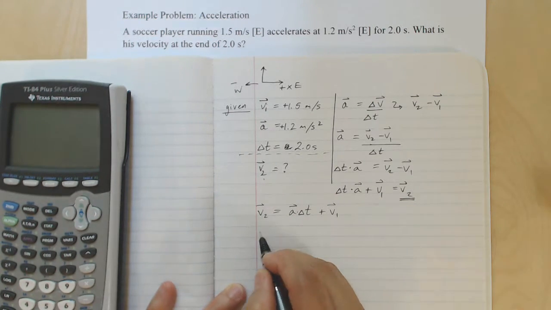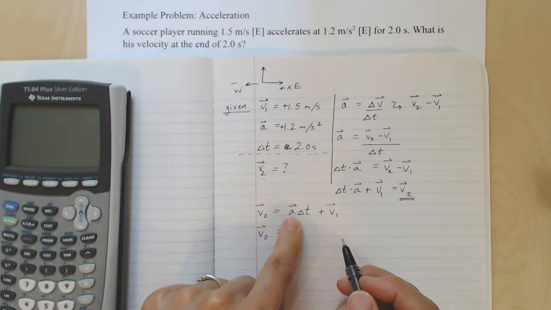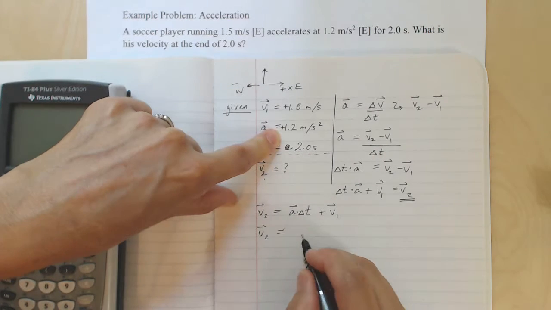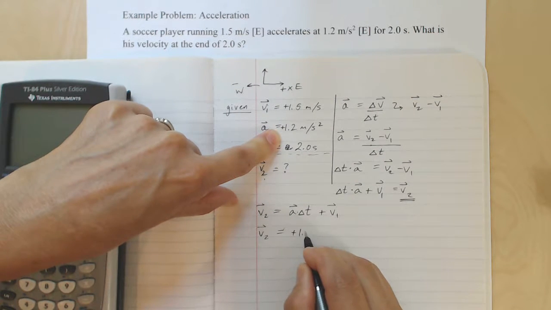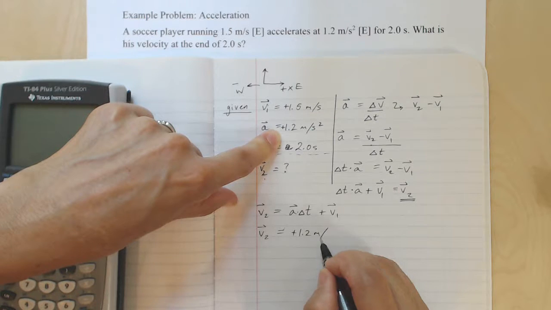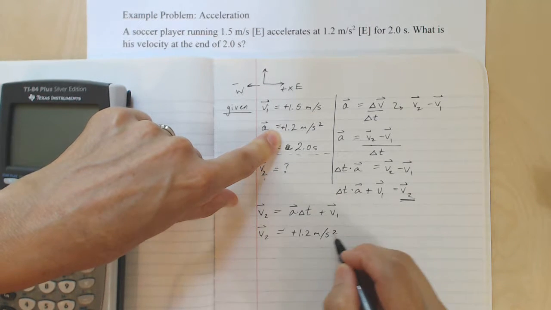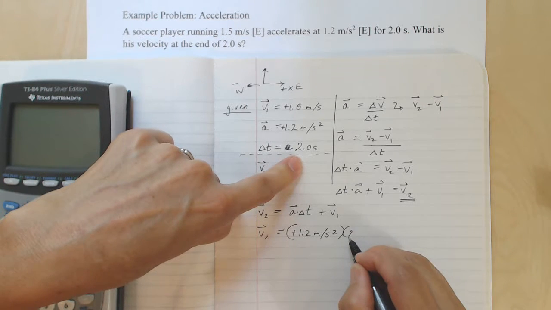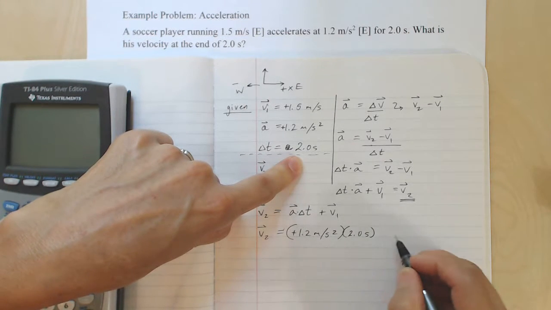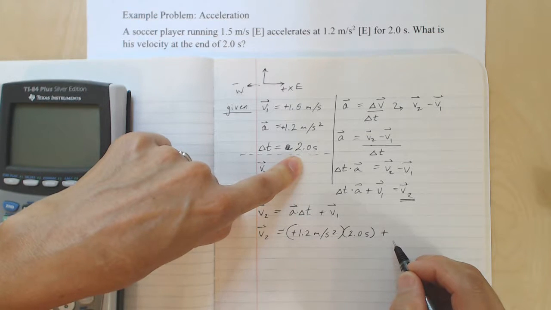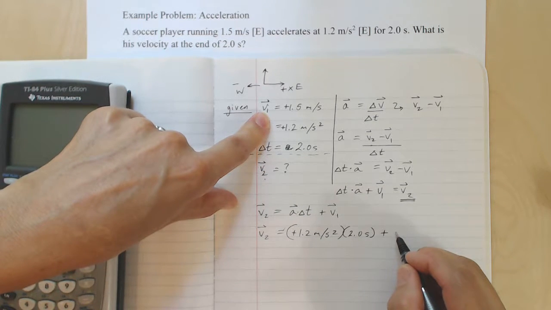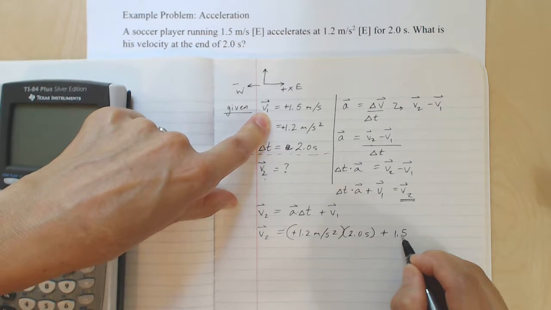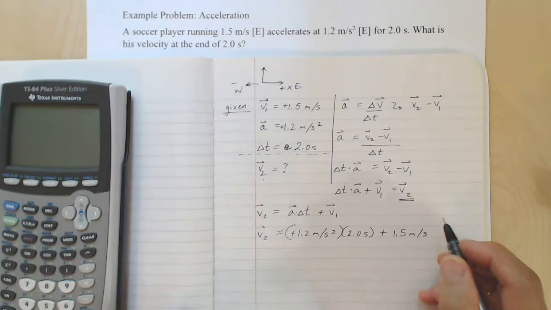So now I'll go ahead and sub in. v2 is equal to, for acceleration, I've been given positive 1.2 meters per second squared, and it's going to be multiplied by delta t, so by 2.0 seconds, and to that we're going to add v1, which is positive 1.5 meters per second.